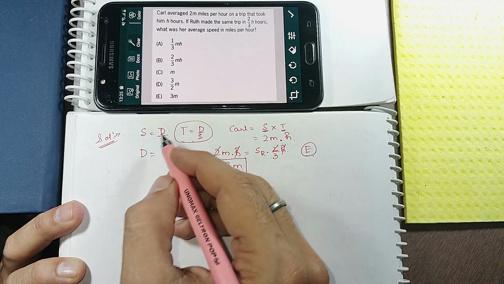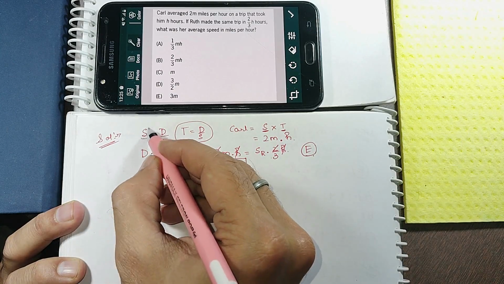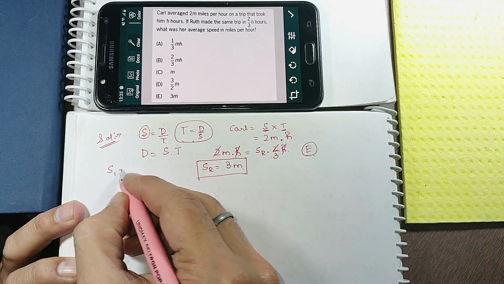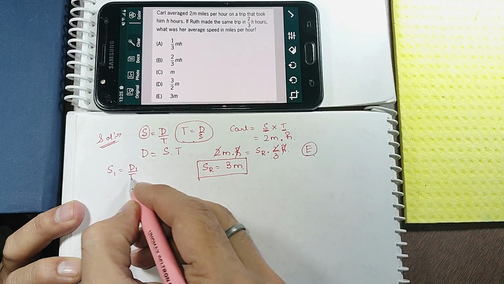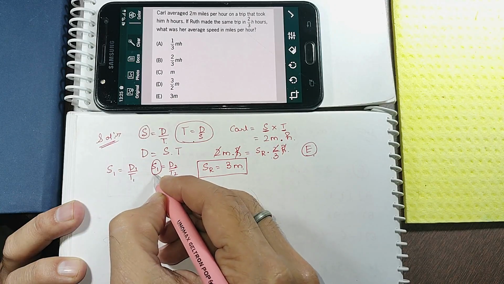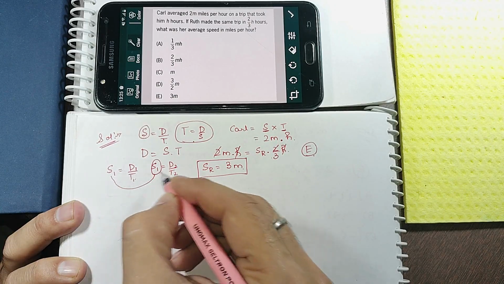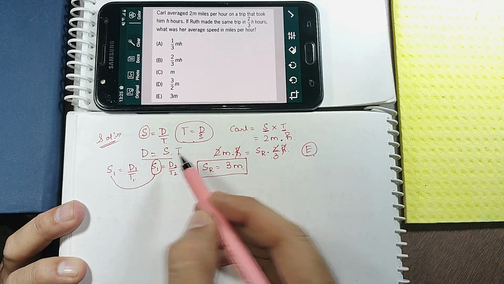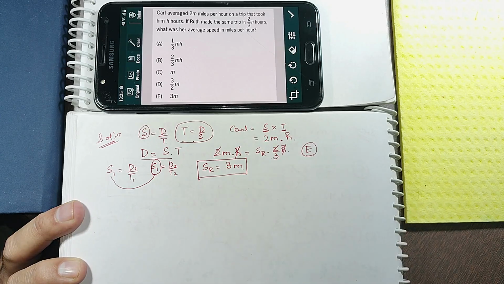Now let us suppose a case in which it has been given that the speed is the same. In that case, you will equate it like this. Speed of first person will be d1 by t1, and if speed is the same, s1 will be equal to d2 by t2. So in that case, you would equate d1 by t1 equal to d2 by t2. But here it has been given that distance is the same, so we have equated the distance for both Carl as well as Ruth.